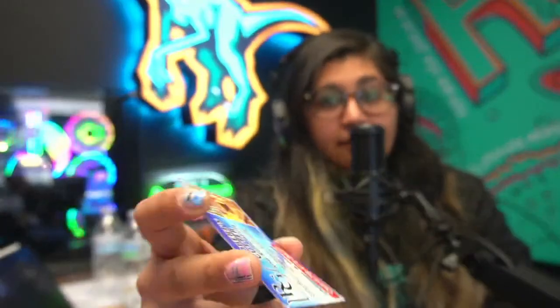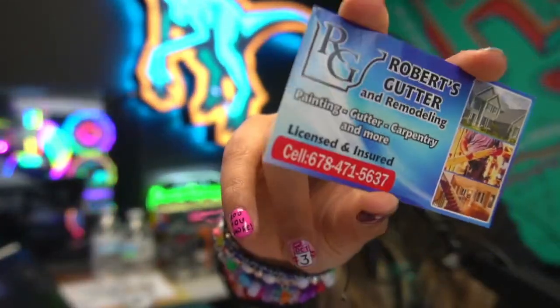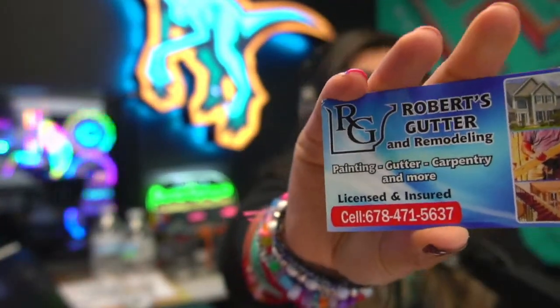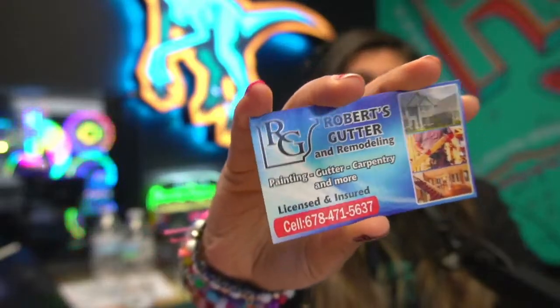So the client didn't have their original vector logo, so we had to basically draw it out by hand from this business card, and that's basically what we did here.